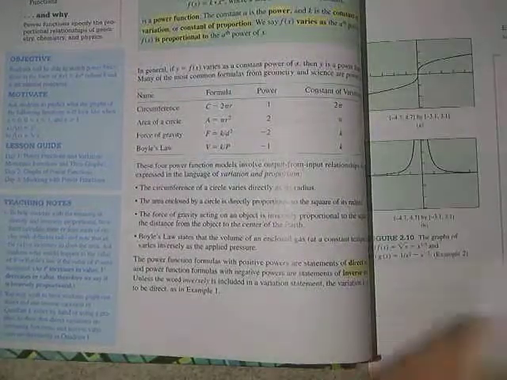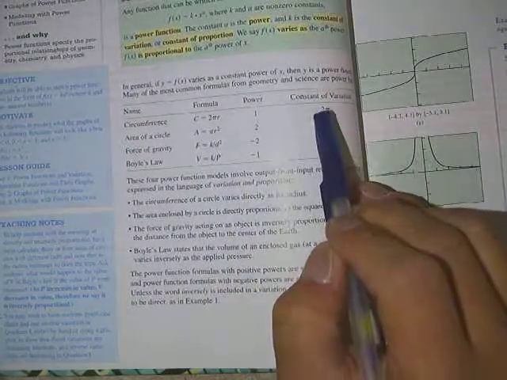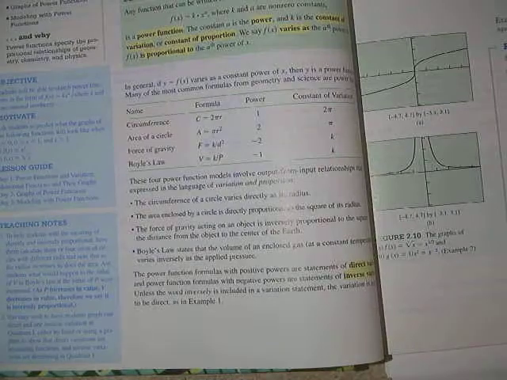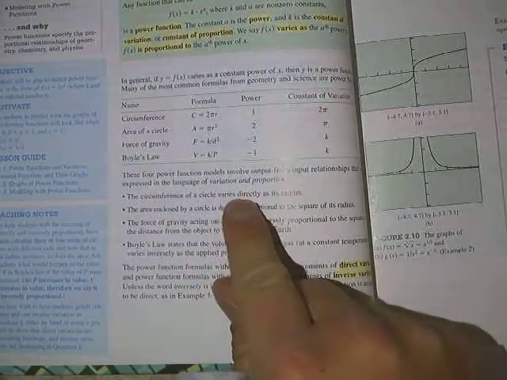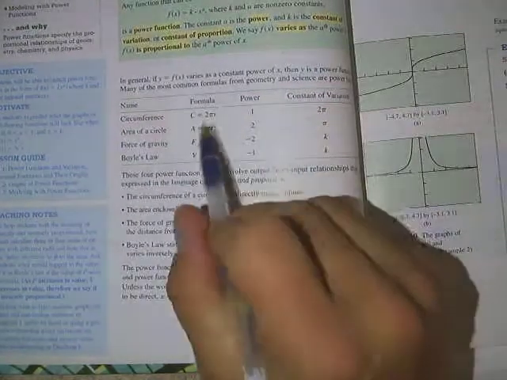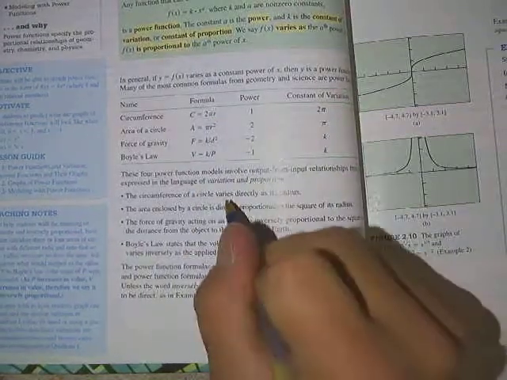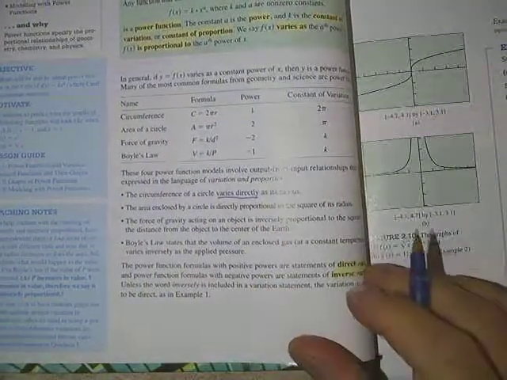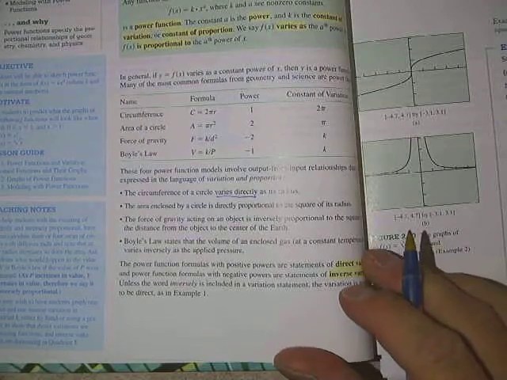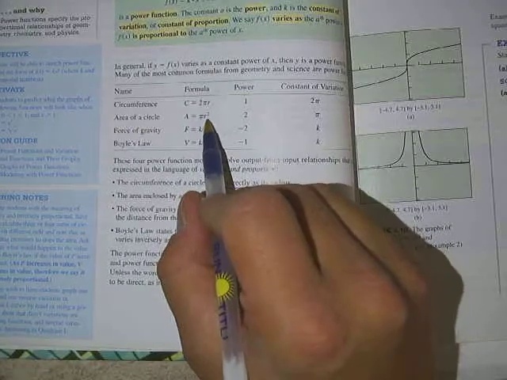Okay. Now, here's where I mentioned a few minutes ago that we're going to talk about the words. How do we say this in English in terms of varies? We're going to use this idea of varying. So what we would say in this situation with c equals 2 pi r, when we have a constant of variation of 2 pi, we would say that the circumference of the circle varies directly as its radius. So any situation where we have the constant times the variable, that's always going to be varies directly. Fair enough?